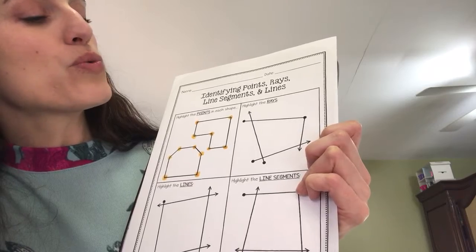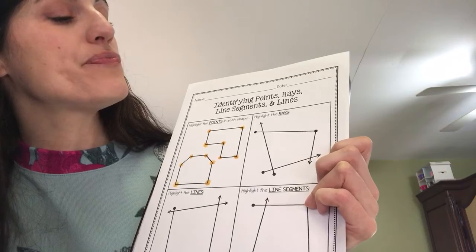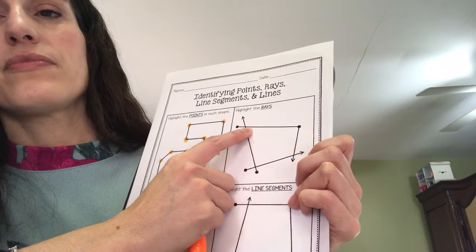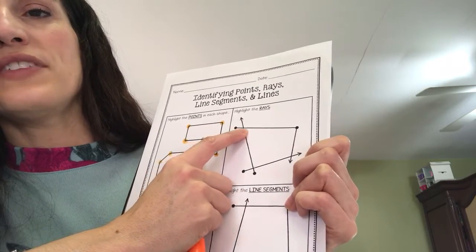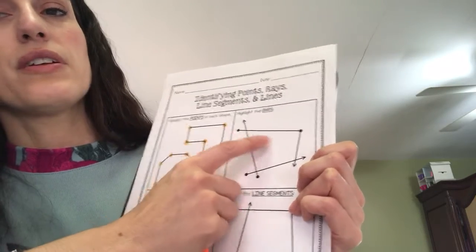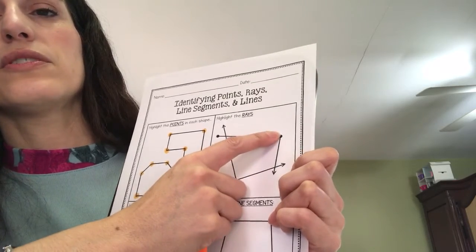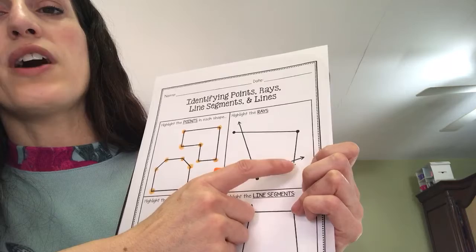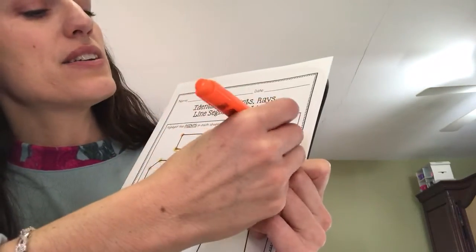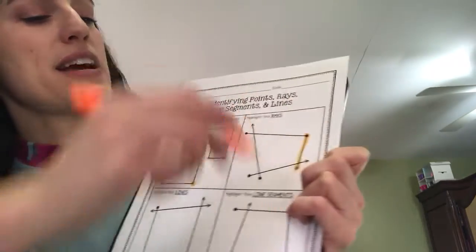Okay, our next one, we're going to highlight the rays. Now remember, rays have 1 arrow. So if we look at this one right here, is there an arrow at one of the ends? No. Let's go down. Is there an arrow? Yes, there's an arrow, one arrow. Not at this end, but there is at this end. So that would be a ray. So you can highlight it. You can circle it if you want. Just kind of highlight over it.